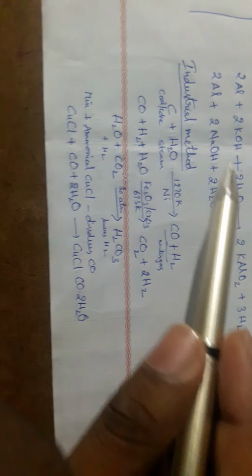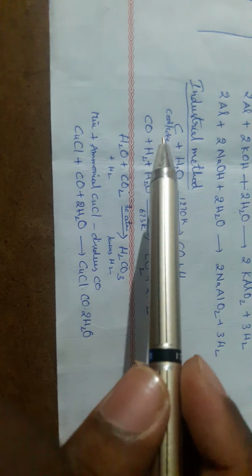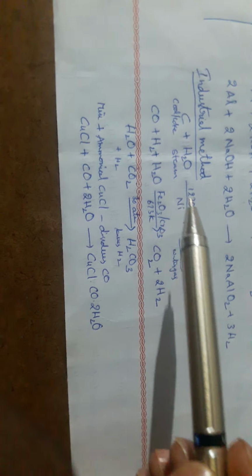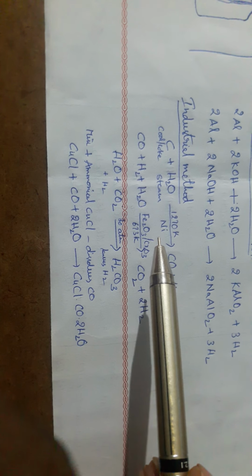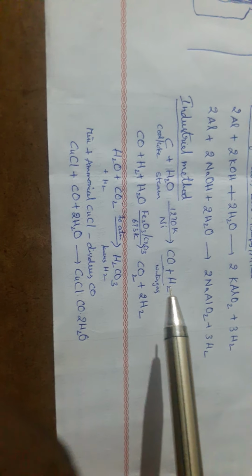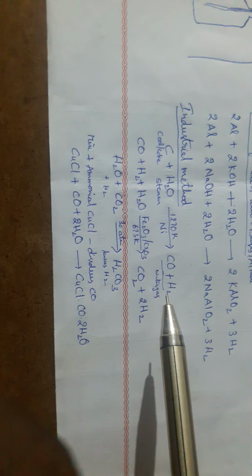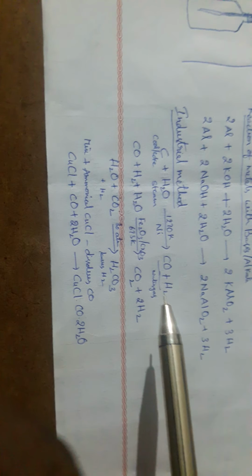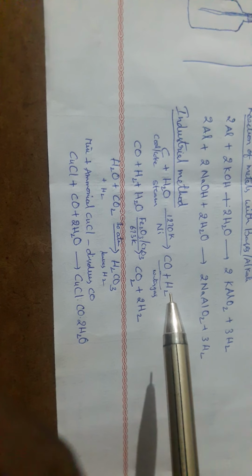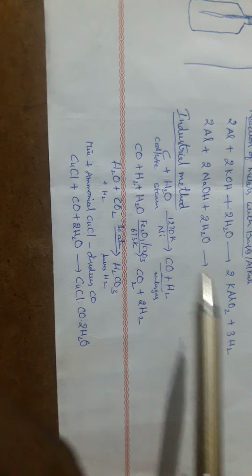In industrial method, coal or coke is passed through the steam at 1270 Kelvin in the presence of nickel as a catalyst. It forms a mixture of carbon monoxide and hydrogen. The mixture of carbon monoxide and hydrogen is called as water gas. Here, this water gas has more amount of carbon monoxide.